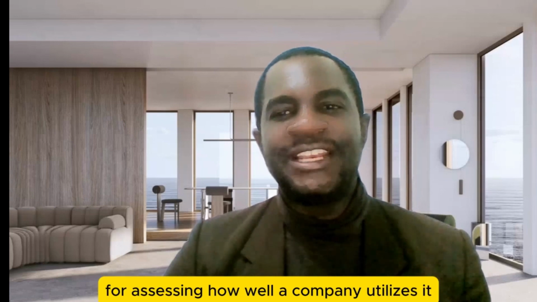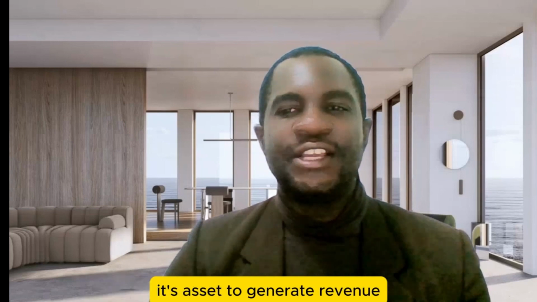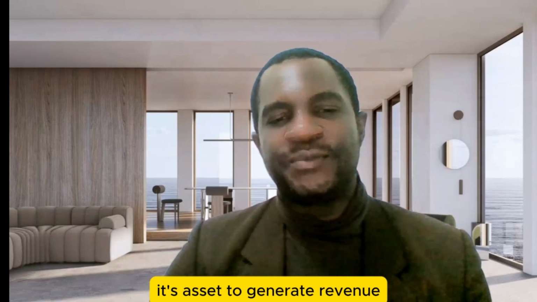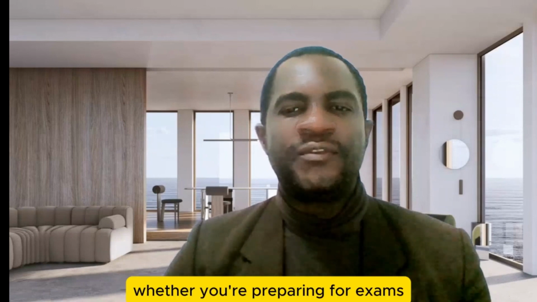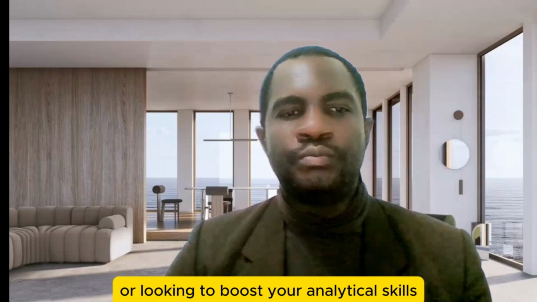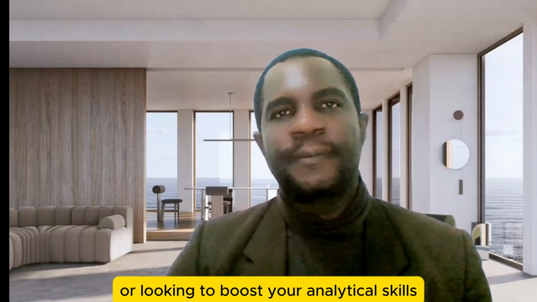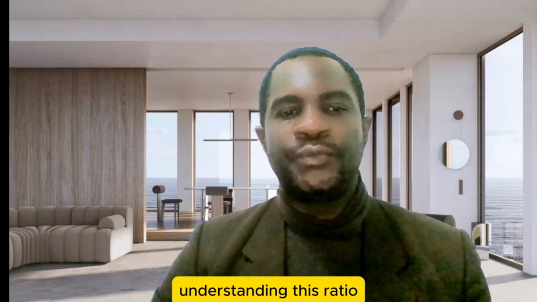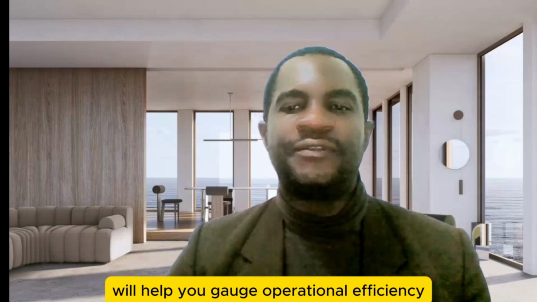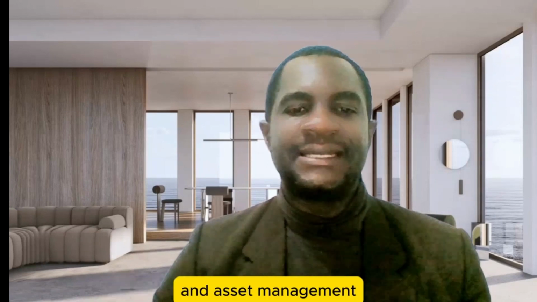We are tackling the total asset turnover ratio, a crucial metric for assessing how well a company utilizes its assets to generate revenue. Whether you are preparing for exams or looking to boost your analytical skills, understanding this ratio will help you gauge operational efficiency and asset management.